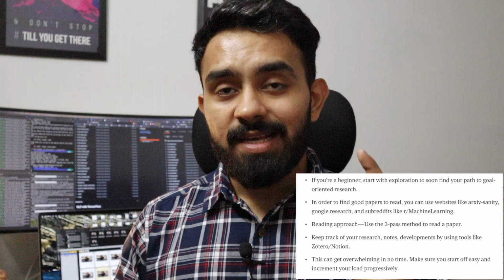And the key is to just hang in there, because we all know it's a hard nut to crack. So to wrap it up, here are the key takeaways. First of all, if you are a beginner, then start off with exploration, and soon you will find your path to goal-oriented research. Second, in order to find good papers to read, you can use websites like Arxiv Sanity, Google Research, or subreddits like Machine Learning. You can find a bunch of other websites and people to follow on Twitter who keep sharing good research papers.